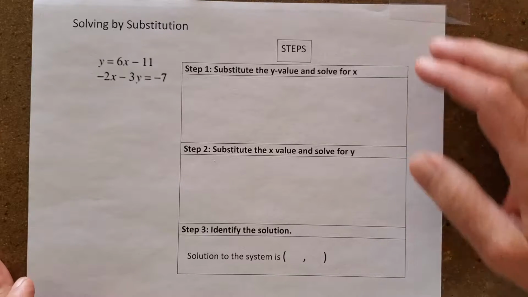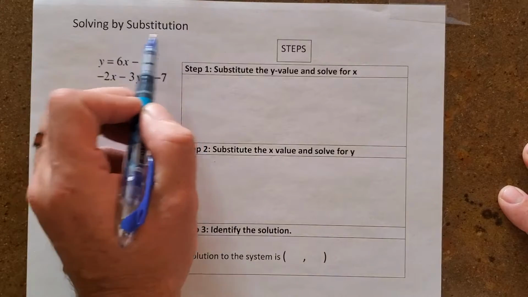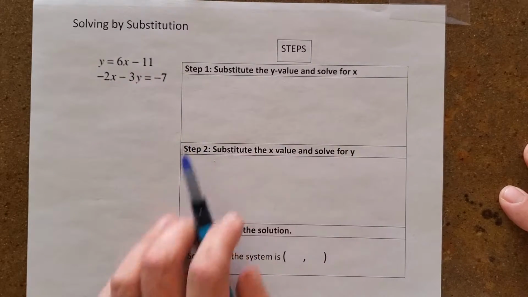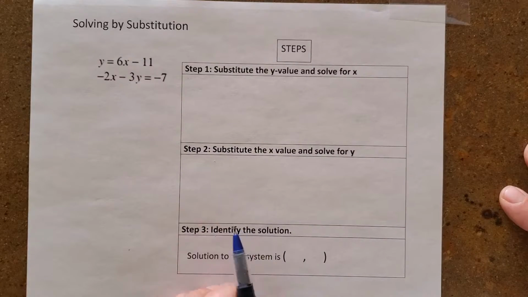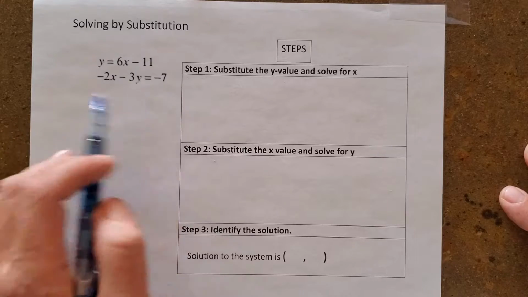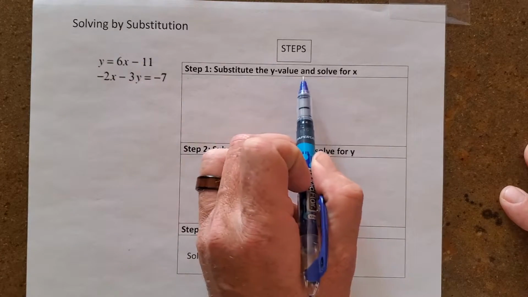Hello everybody. Today we're going to talk about solving systems of linear equations by substitution. Now substitution is a little bit more difficult than graphing because there's a lot more algebraic steps that are involved. But if you know two-step equations and how to manipulate formulas, you should be able to do this fairly simply.